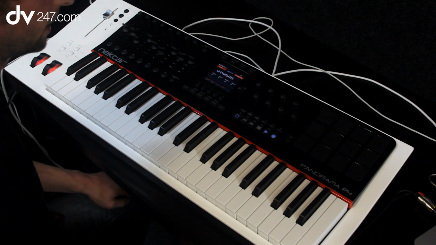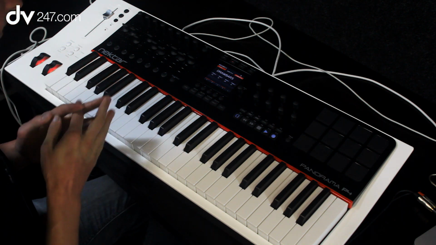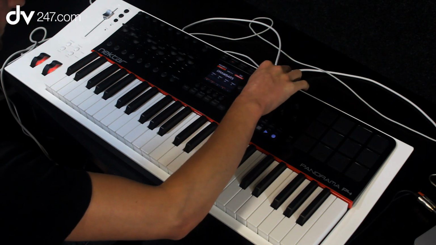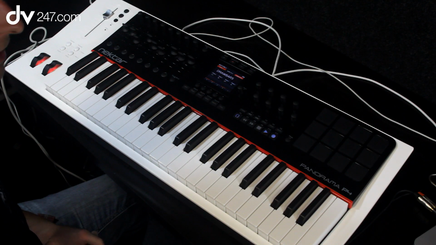Here's a combinator. Combinator is always useful for Reason users, of course, and with the combinator here you get the 4 rotaries straight up here and the 4 buttons right down here. So it's very easy to create instruments.